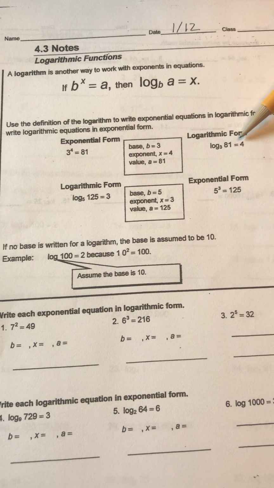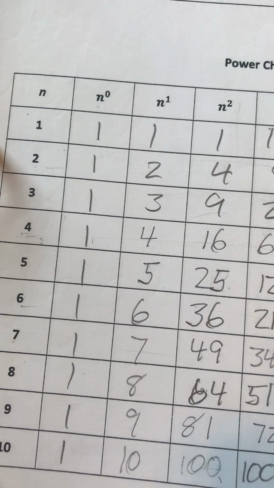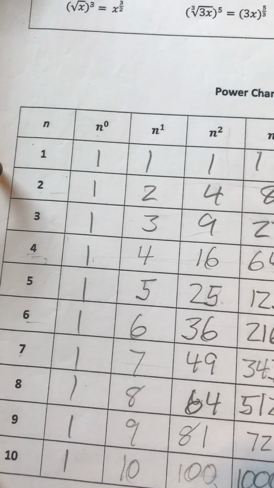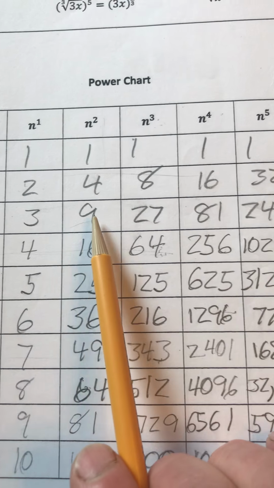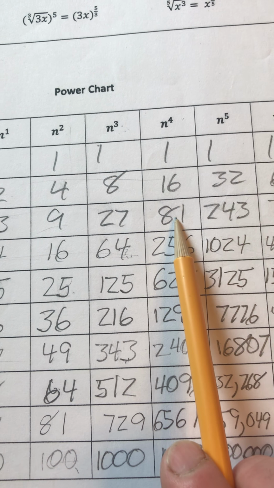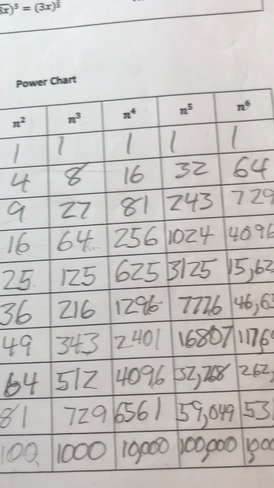And 3 to the fourth power would be 81. If we look over at our power chart, I can follow my 3 line across, and 3 to the fourth is 81.